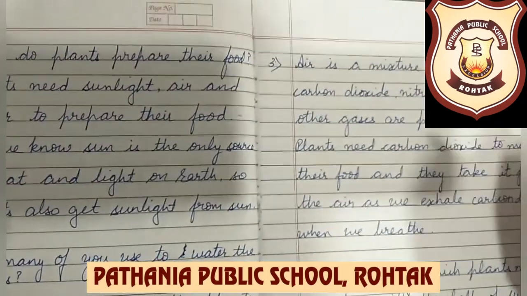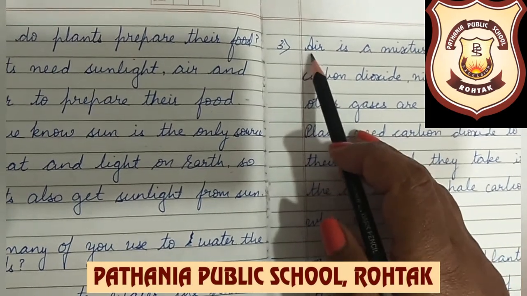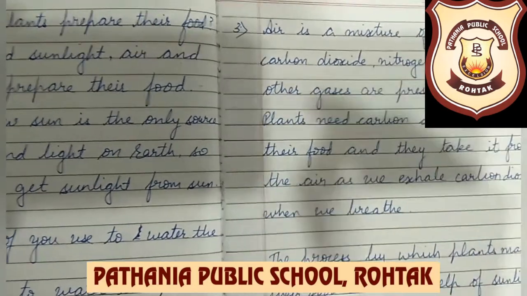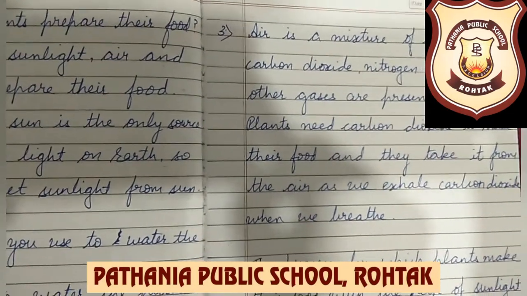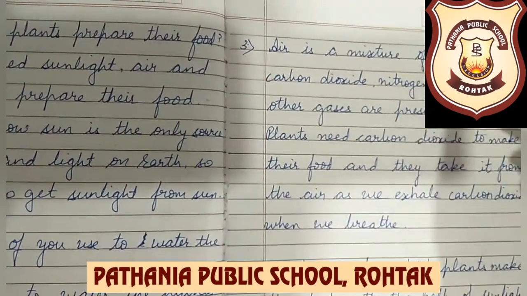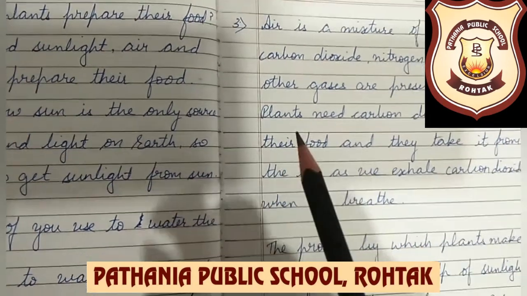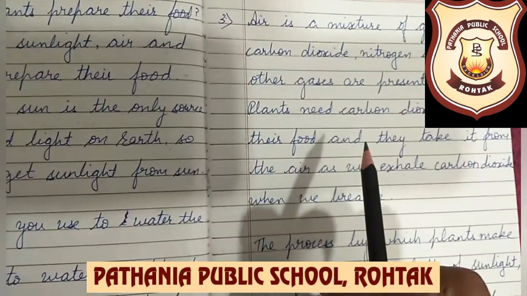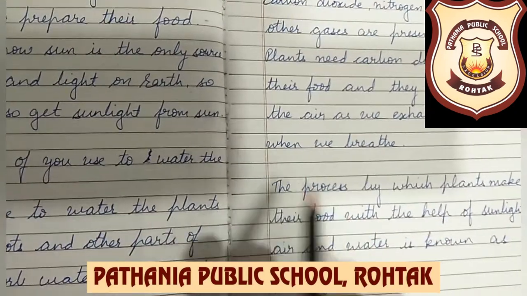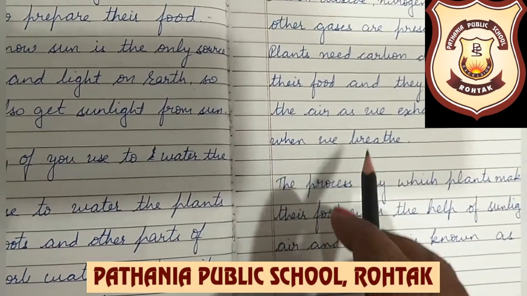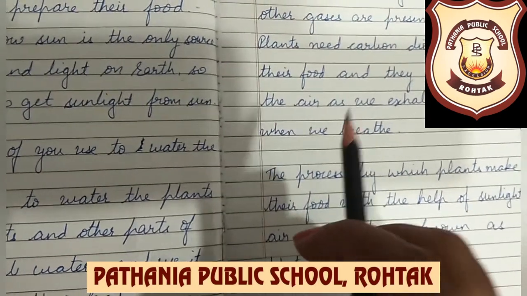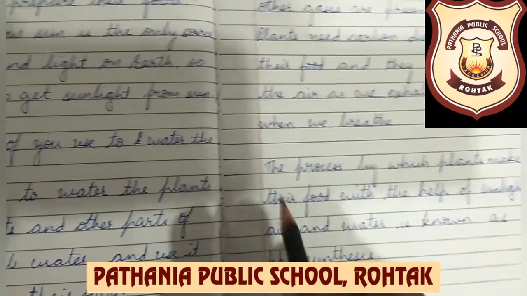Now, the next requirement of plants for making their food is air. Air is a mixture of gases. See beta, air is a mixture of gases and many gases are present in air like oxygen, carbon dioxide, nitrogen and many others. Among those gases, plants need carbon dioxide to make their food and they take it from the air, as we exhale carbon dioxide when we breathe. We need oxygen to inhale and we exhale carbon dioxide, and plants need carbon dioxide to make their food.